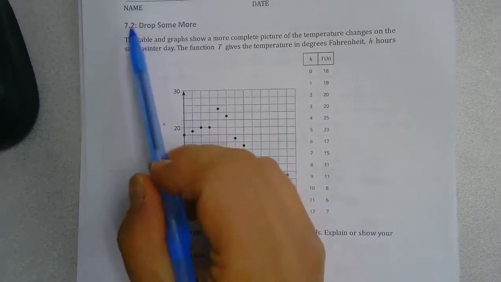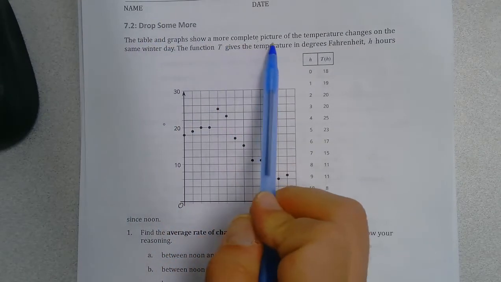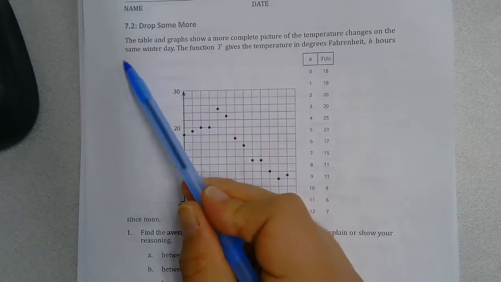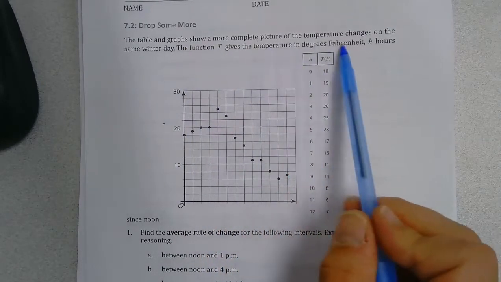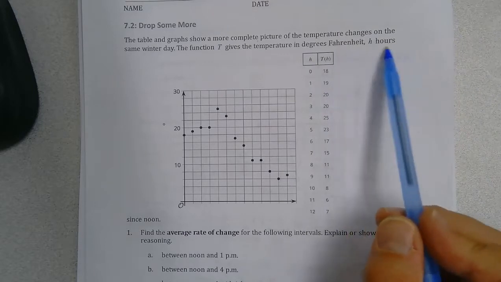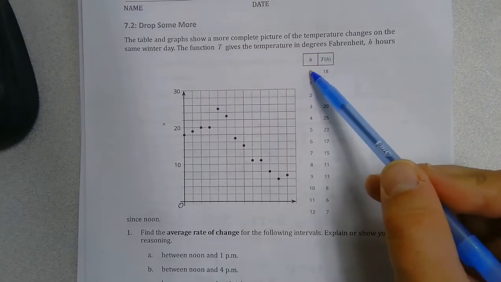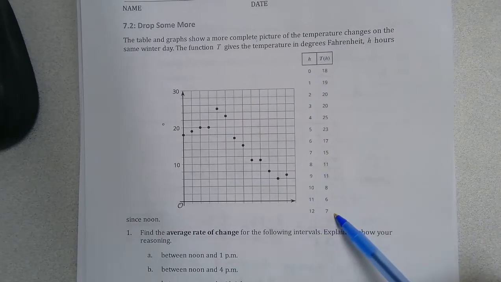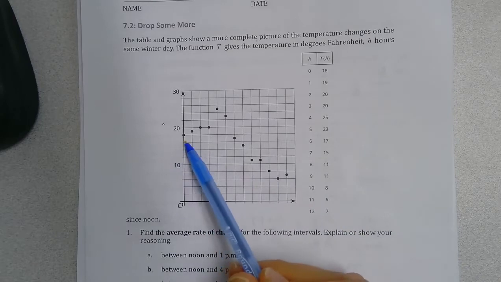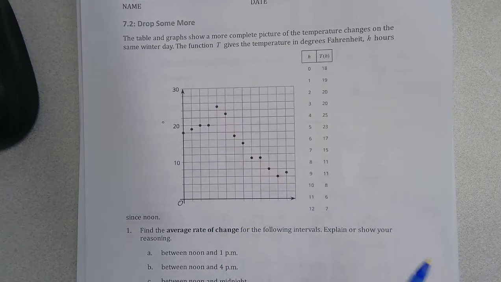So here, where it says 7.2 drops more, the tables and the graph show a complete picture of the temperature changes on a winter day. The function T gives the temperature in degrees Fahrenheit, and then we have H hours. So we can see the temperature when it started was 18 degrees at time 0, and then 12 hours later, the temperature is 7 degrees. So you can see the temperature goes up, and then the temperature goes down.